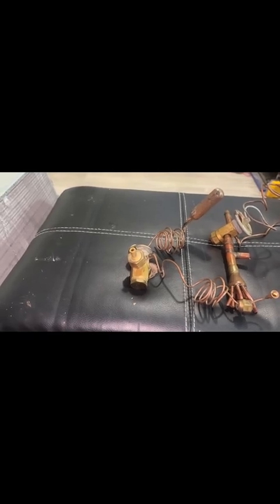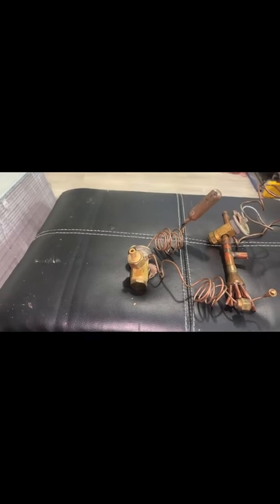Now, for other heat pump systems, you may use two separate fixed orifices, one in the indoor unit for cooling mode and one in the outdoor unit for heating mode, each with a bypass check valve for the reverse flow.